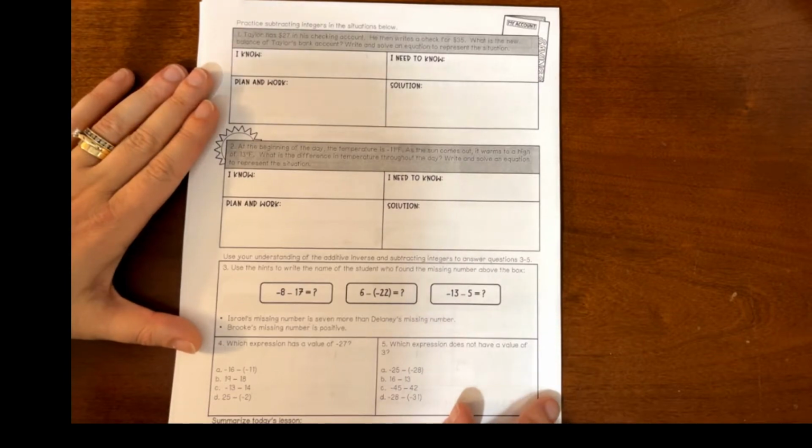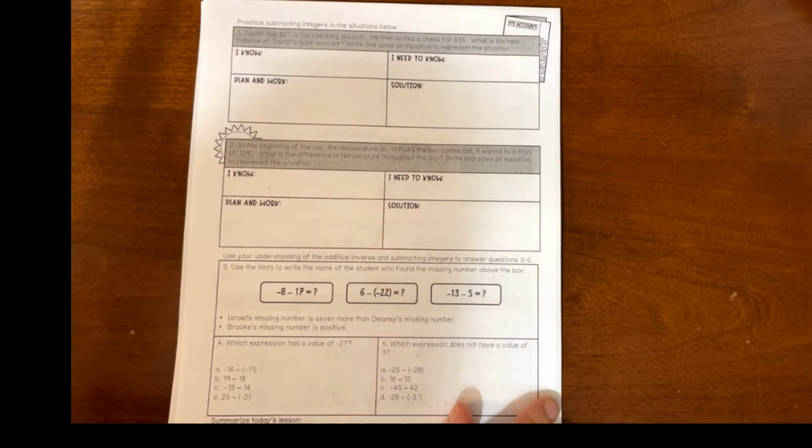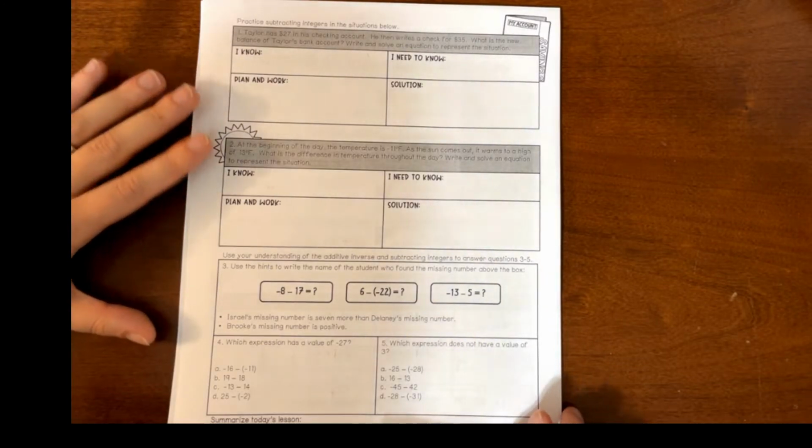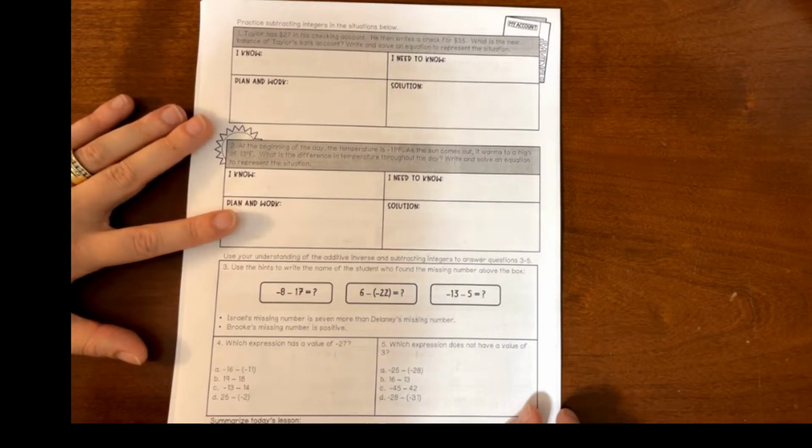So number 1 says that Taylor has $27 in his checking account. He then writes a check for $35. What is the new balance of Taylor's bank account? Write and solve an equation to represent the situation.